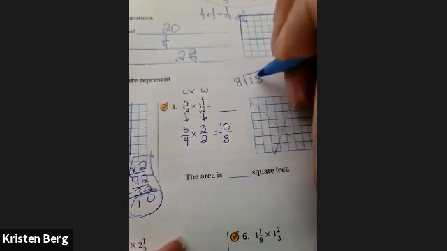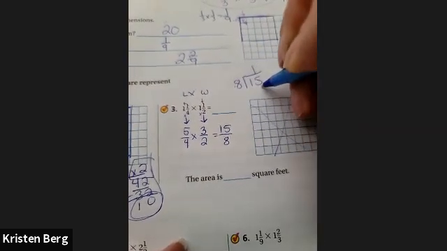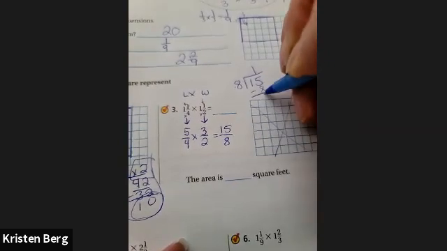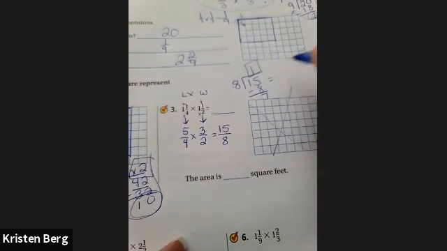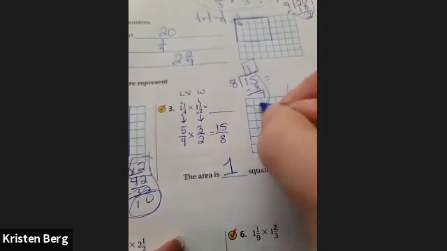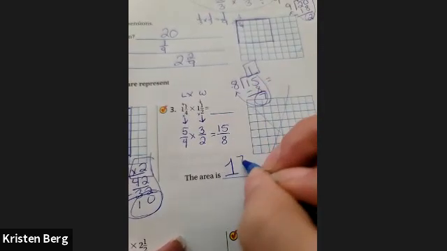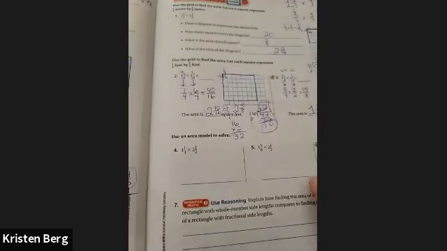And can we keep that as an answer? No, we cannot. So I am going to divide this out. How many 8s go into 15? That would be 1, that would be 8. So 15 minus 8 is 7 remaining. So therefore, my mixed number would be 1 whole and then 7/8. So that would be my answer.